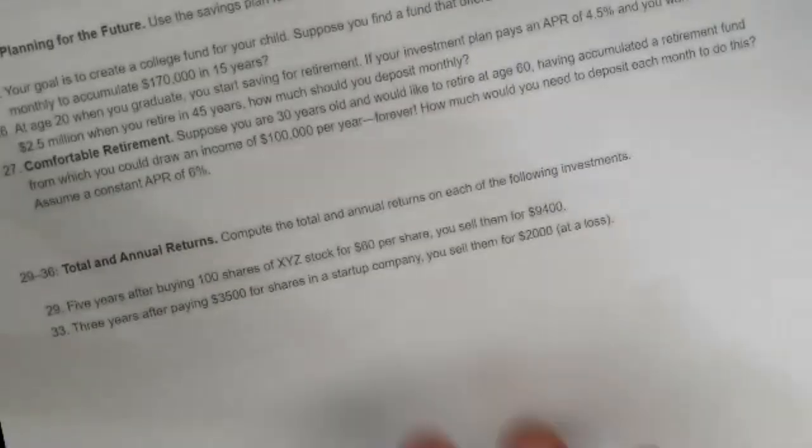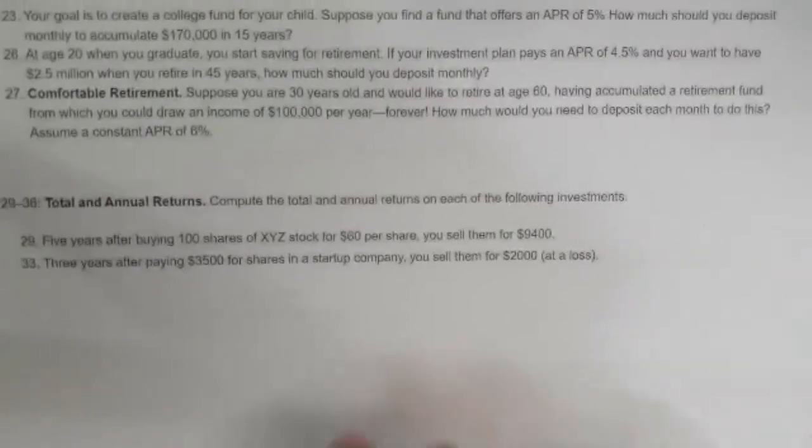And 27. So 27 is probably going to be pretty similar. I think they're all kind of together. Suppose you are 30 years old and you would like to retire at age 60, having accumulated a retirement fund from which you could draw an income of 100,000 per year forever. Oh, it's a little different. How much would you need to deposit each month to do this? Assume a constant APR of 6%.